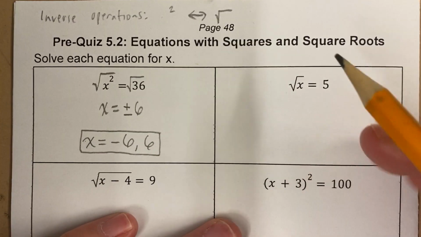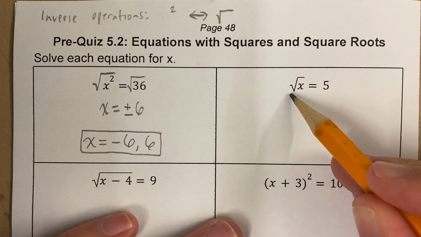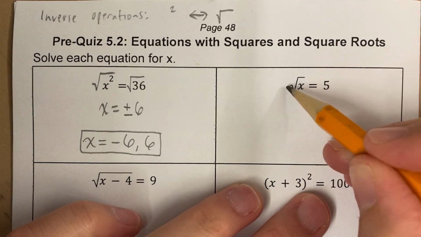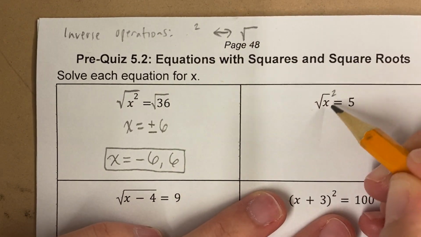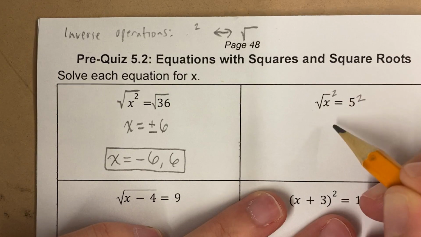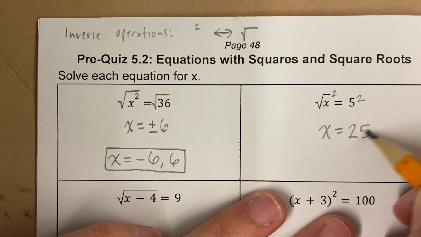Okay, now here, x is being square rooted, right? x is being square rooted. So I'm going to say, oh, well, if I see a square root, I do the inverse, which is squared. So if I square on the left, I have to square on the right, and I get x equals 5 squared, which is 5 times 5 is 25.